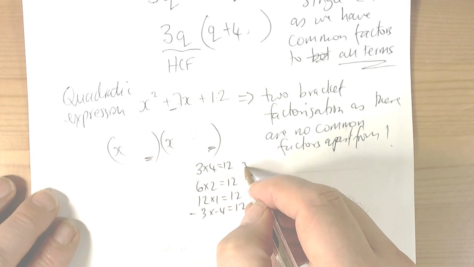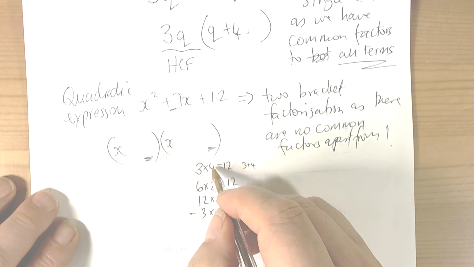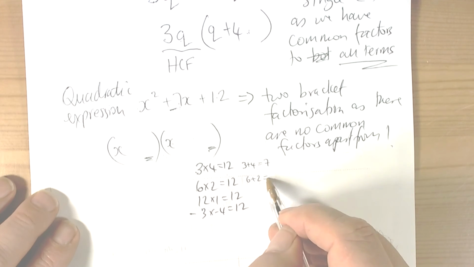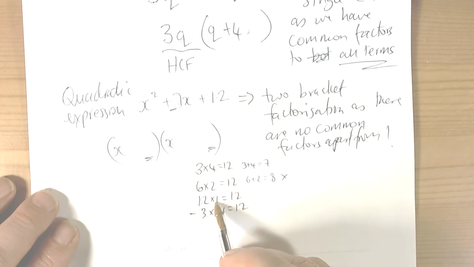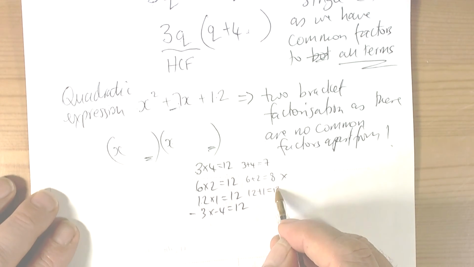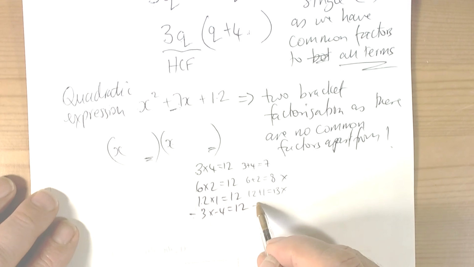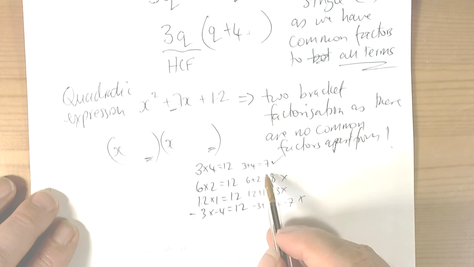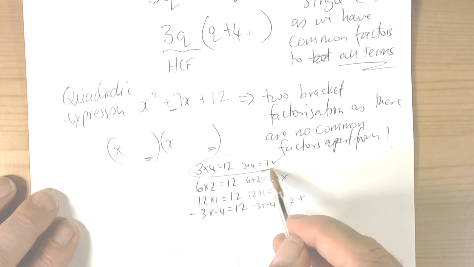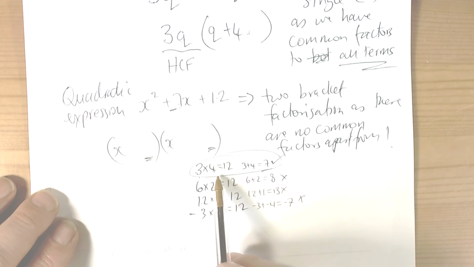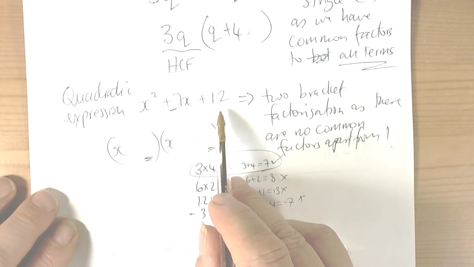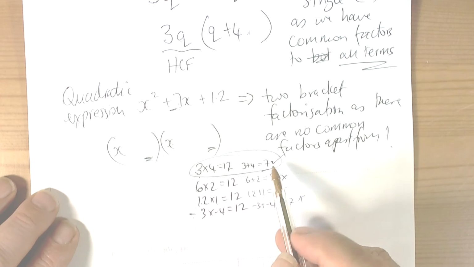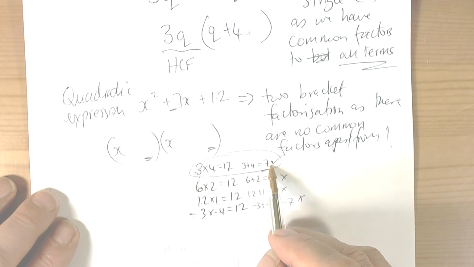So if I take the two numbers I'm thinking would work, 3 plus 4 is actually 7. 6 plus 2 is 8, so that one won't work. 12 and 1, so 12 plus 1 is 13, doesn't work. Negative 3 plus negative 4 is negative 7, that doesn't work. So this is the only combination that would actually give me the two conditions I want. The two numbers multiplied to give me 12, because that's the end constant, and these are the two end numbers inside the bracket. And the two numbers also add up to the middle coefficient of 7.